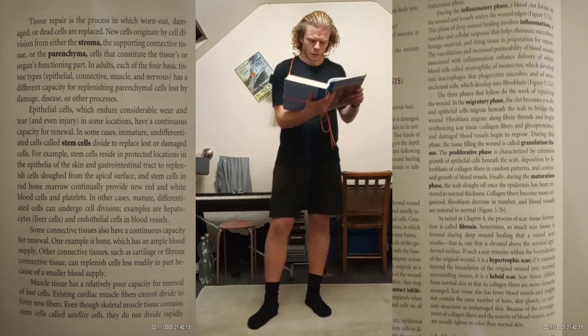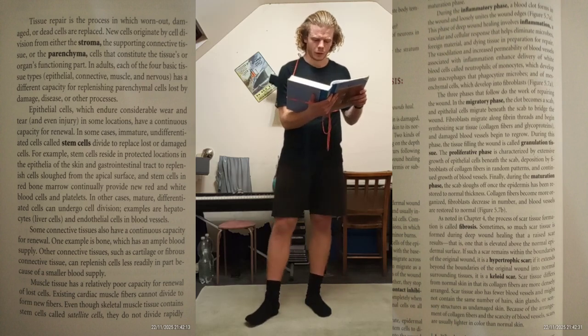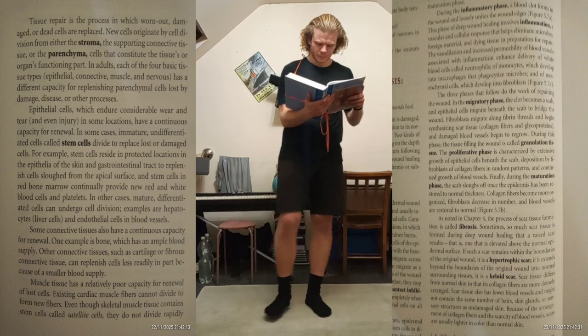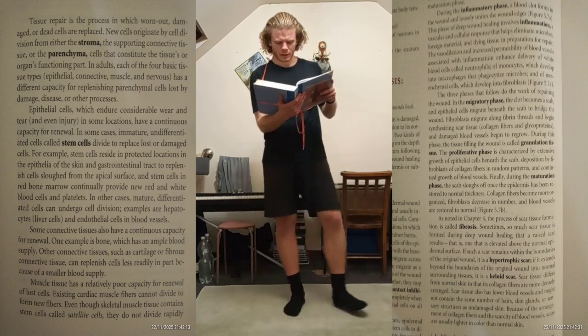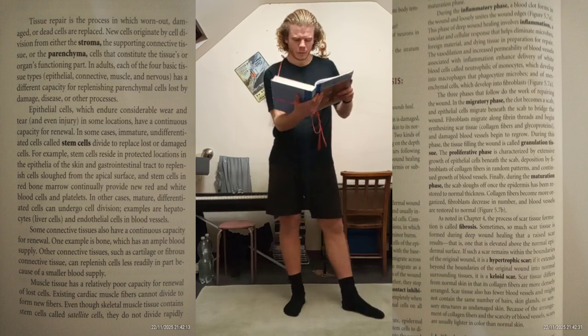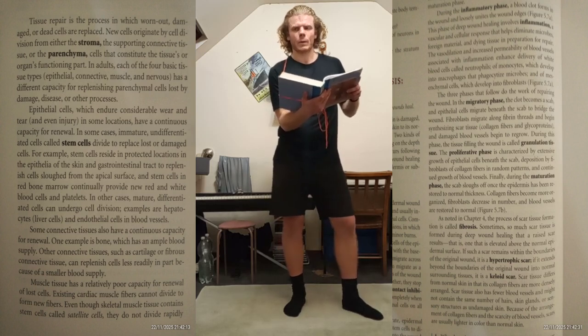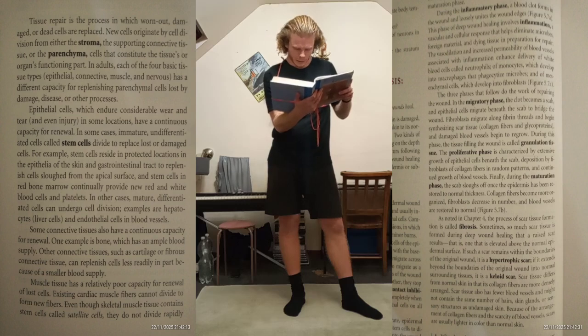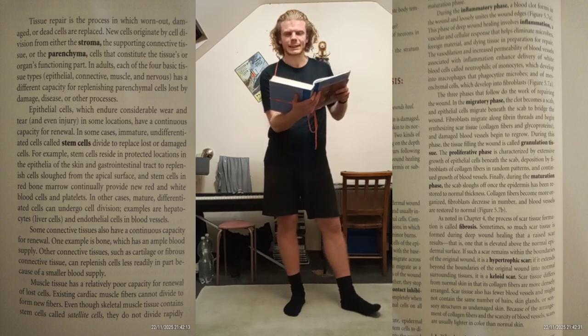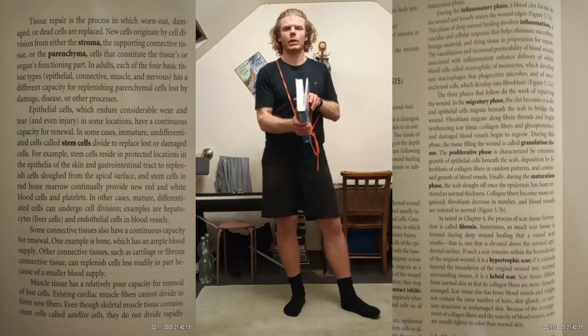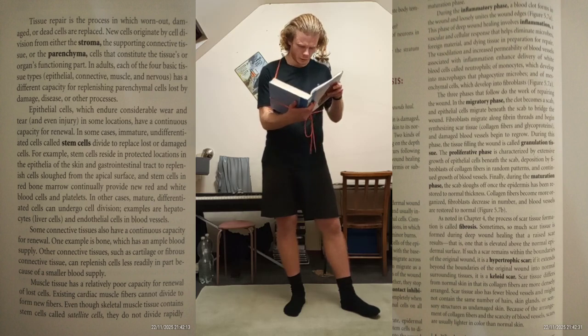Some connective tissues also have a continuous capacity for renewal. One example is bone, which has an ample blood supply. I don't know what ample means. Other connective tissues, such as cartilage or fibrous connective tissue, can replenish cells less readily. So some of the connective tissue have also a continuous capacity for renewal.